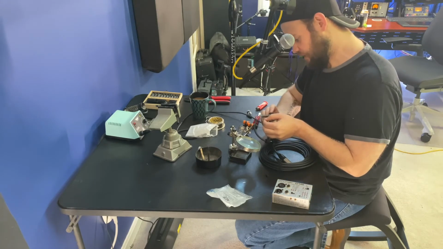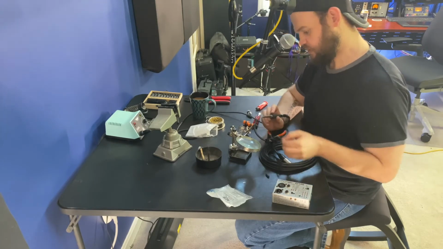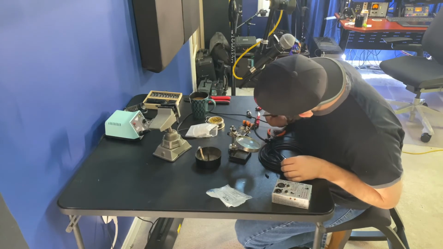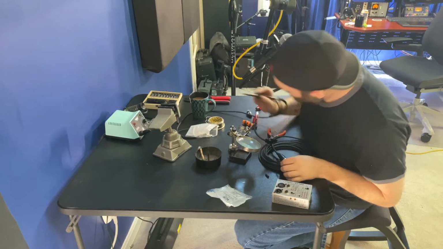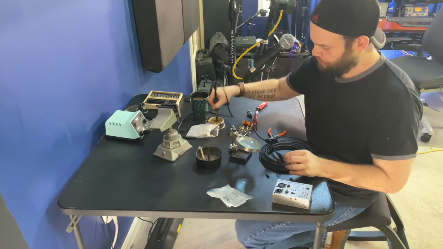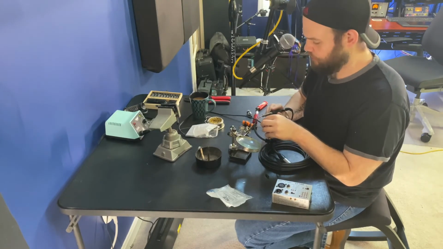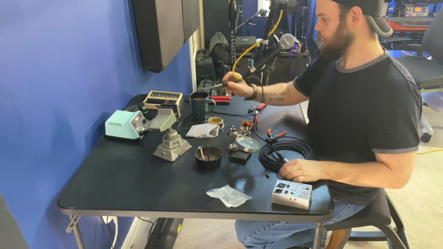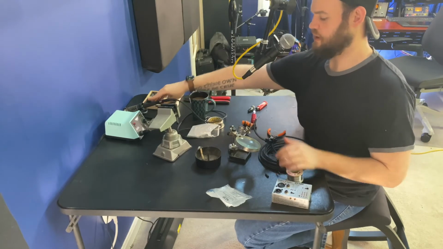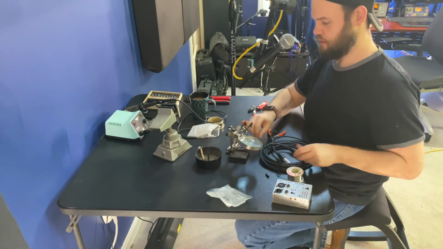So we're tinning this up, tinning this up. Tin, tin, tin. Groovy. Clean off my iron here with the Brillo pad situation. This one didn't really take well, so I'm just going to heat it up again, make sure that we're good here on the end, and we are. Cool. Let's put this down and get our other end ready.